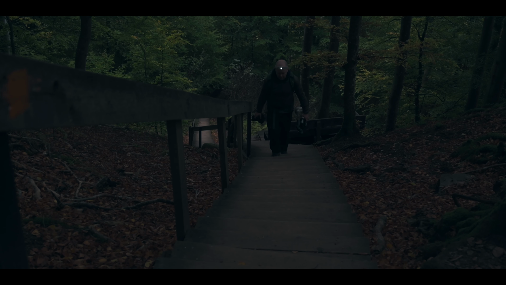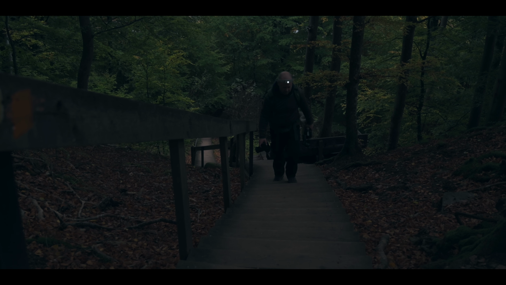If you have the possibility of getting a higher vantage point of the forest, you can get some amazing views. The only problem is getting up there.